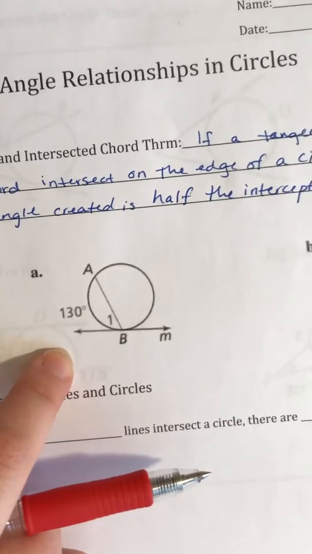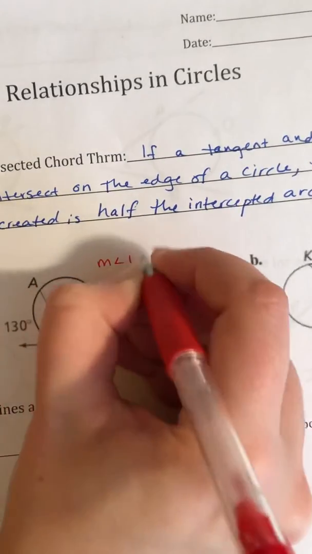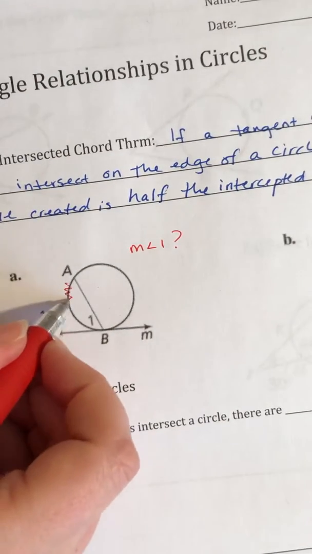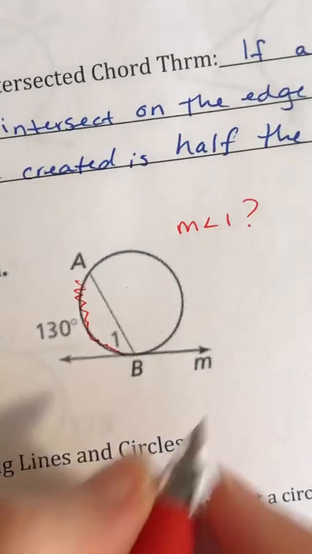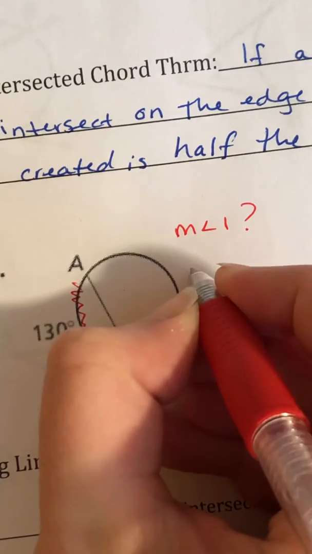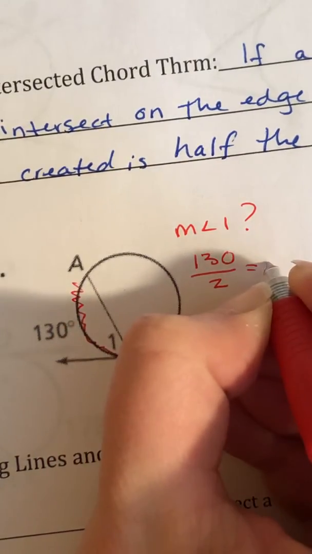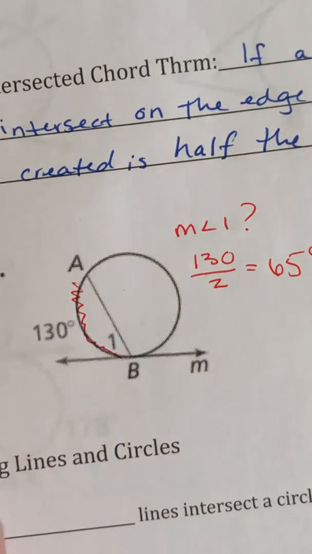So first, what is the measure of angle 1? Well, it's going to be half this intersected arc, so half of 130. That's going to be 65 degrees.